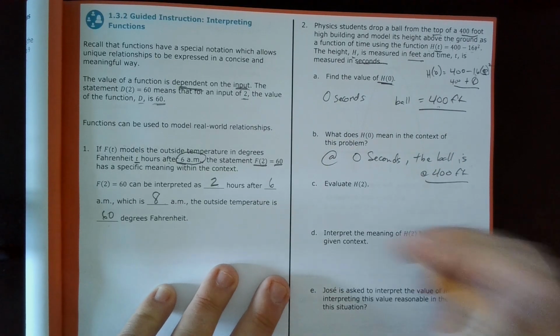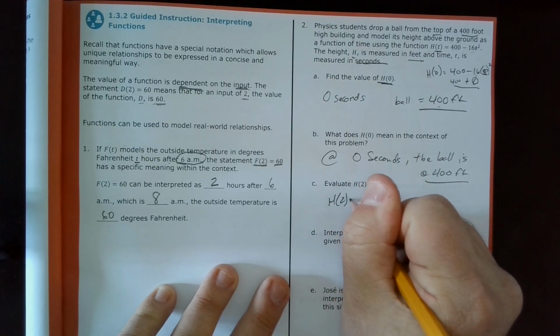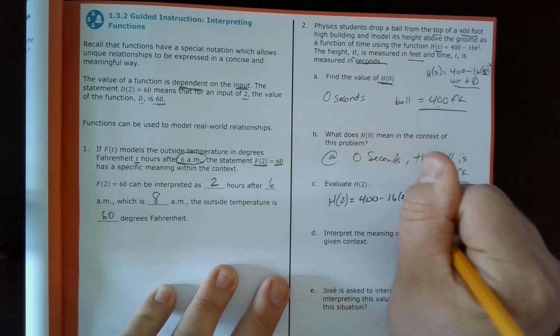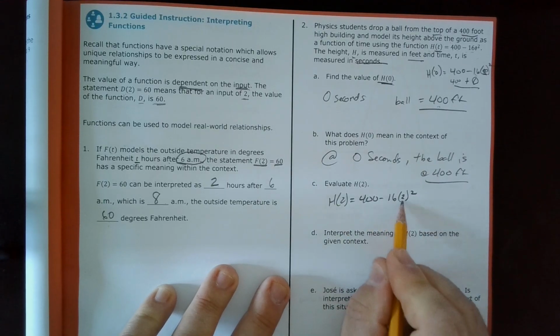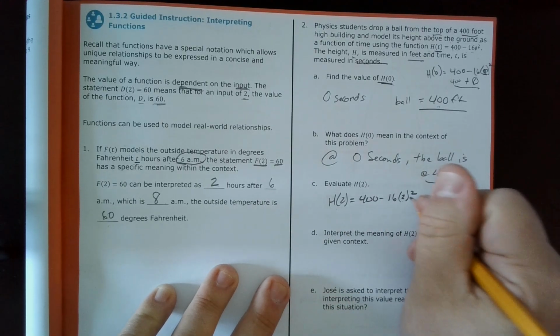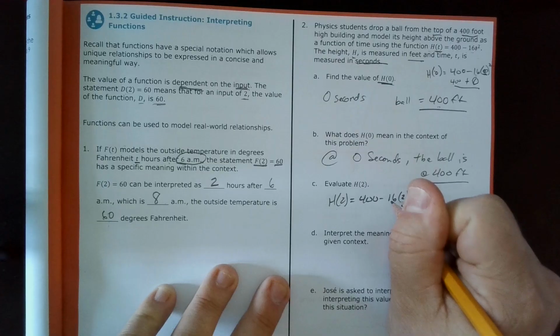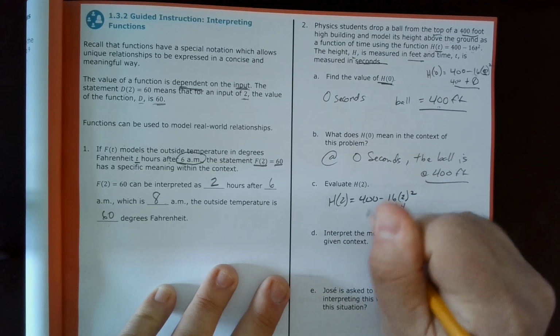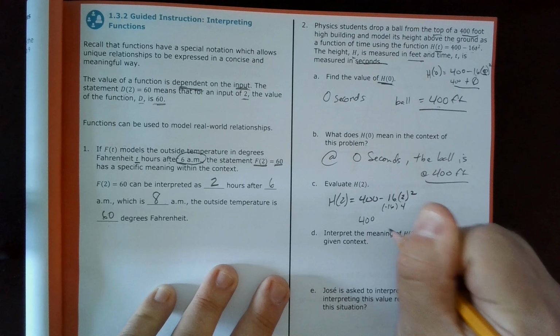Evaluate h of 2. So h of 2 equals 400 minus 16t squared. We plugged in 2 for t, right? 2 squared is 4. 4 times negative 16, this 400 comes down. We haven't messed with it.